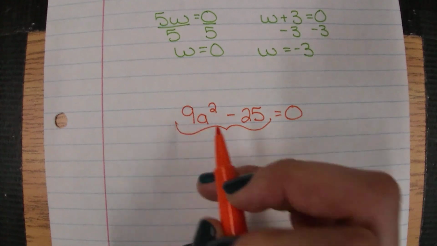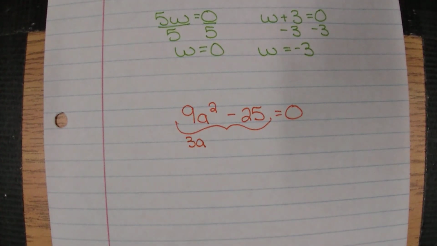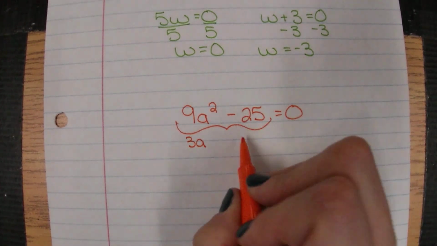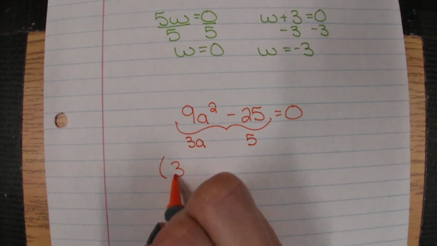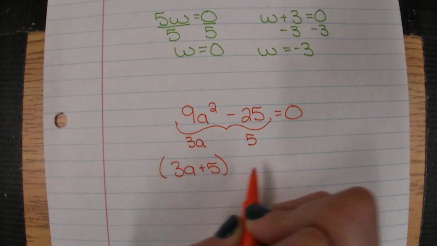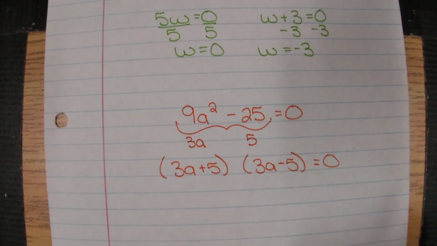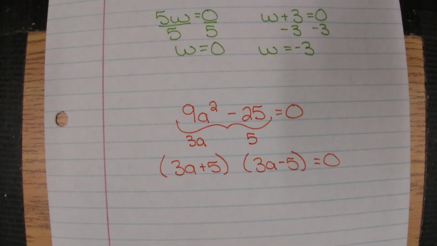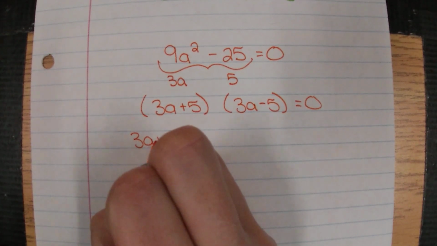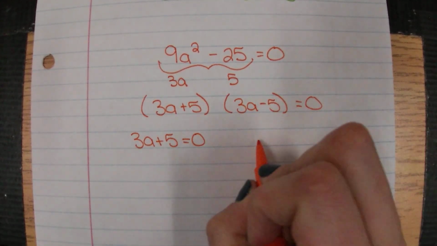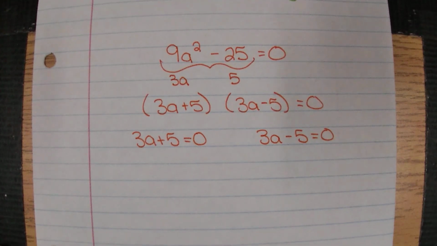So a number times itself, that gives us 9 is 3, and we take half of the exponent. A number times itself, that's 25 is 5. Okay, so this factors into a 3a plus 5 and a 3a minus 5. So now we can set both of those equal to 0. So we either have 3a plus 5 equals 0 or 3a minus 5 equals 0.